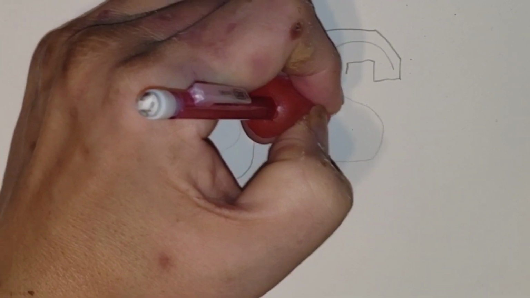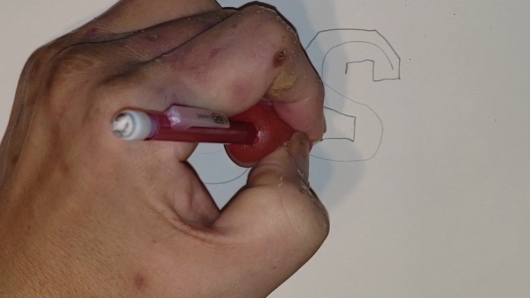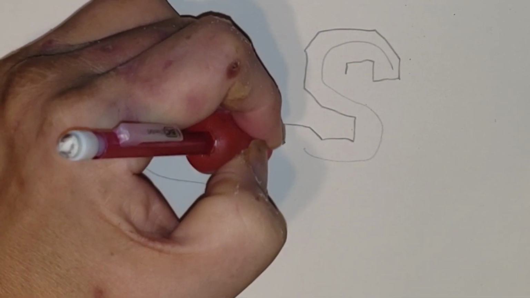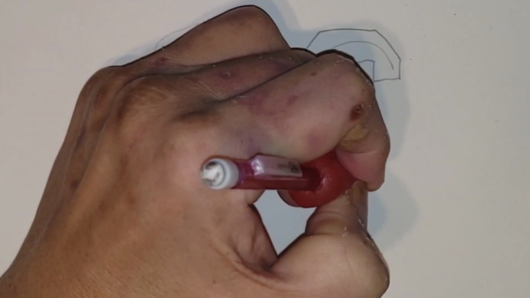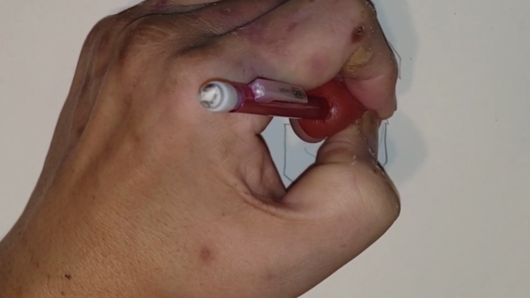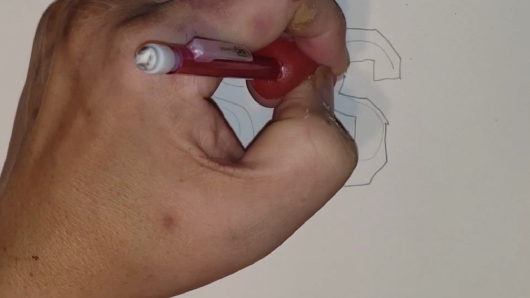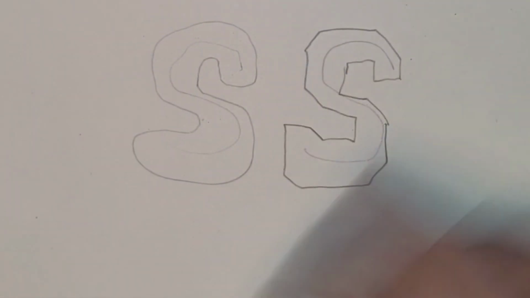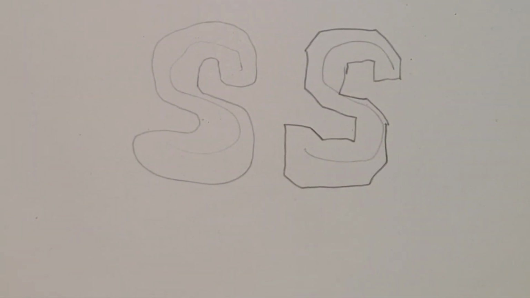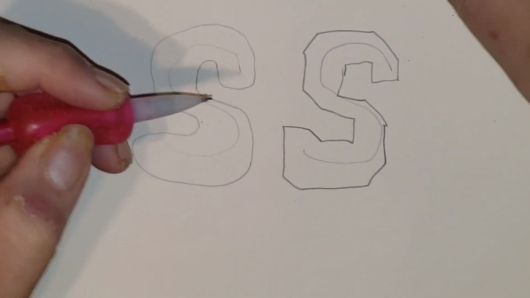This, I think, would be a good guideline. Again, for those of you that may not have done thick lettering, you kind of get the gist of what to do.